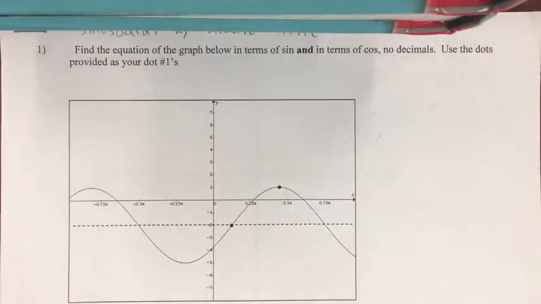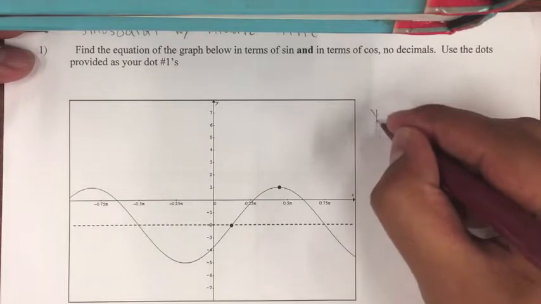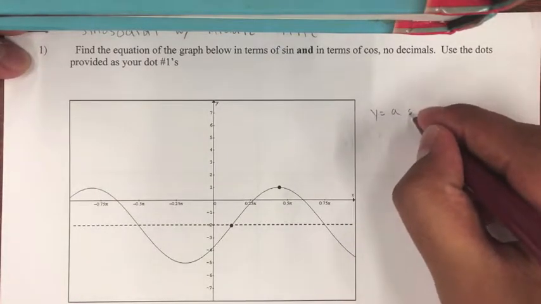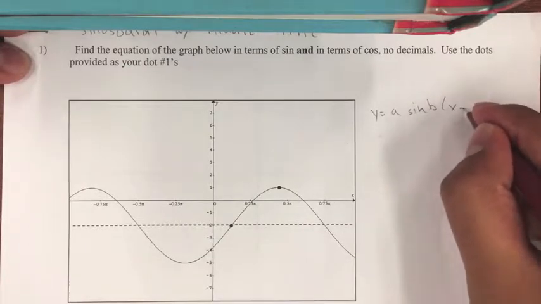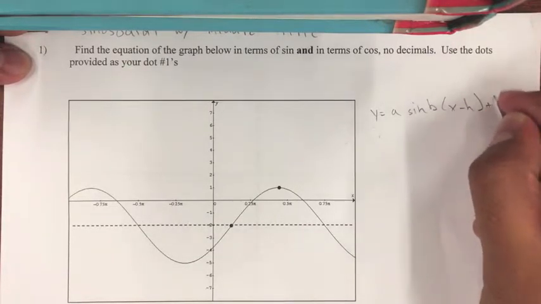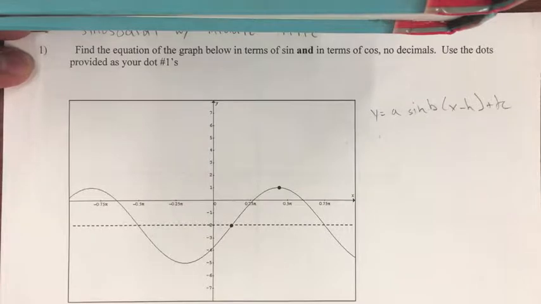With that equation in mind, y equals a sine b times (x minus h) plus k, you will be able to find the sine and cosine equation.